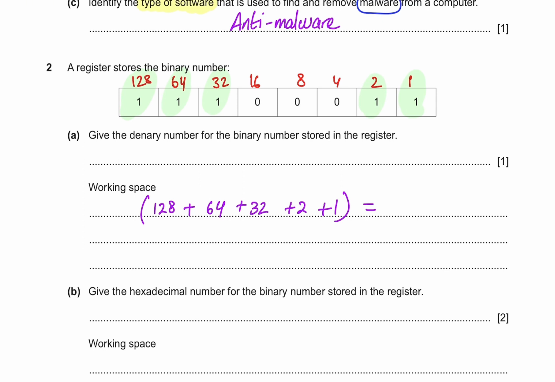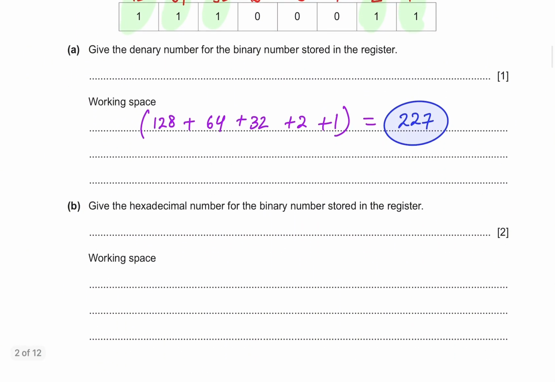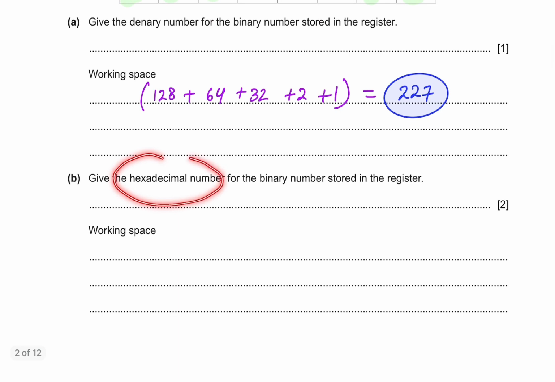You all have 1 minute to do it. 128 plus 64 plus 32 plus 2 plus 1 gives you 227. Is your answer matching? It gives you 227. Yes? Okay.